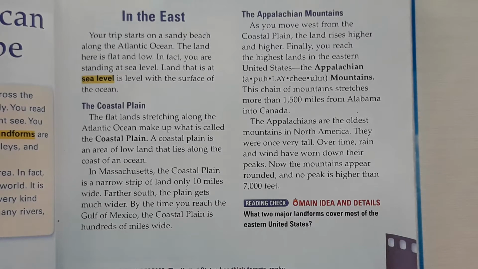In Massachusetts, the coastal plain is a narrow strip of land only 10 miles wide. Further south, the plain gets much wider. By the time you reach the Gulf of Mexico, the coastal plain is hundreds of miles wide.